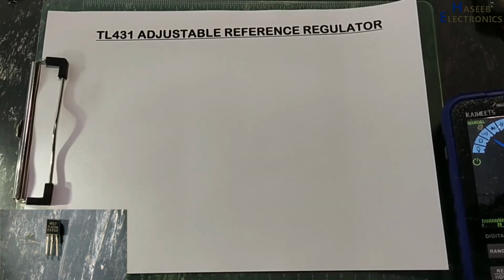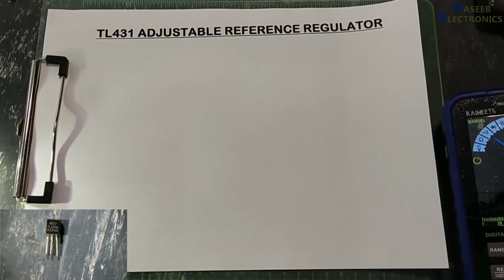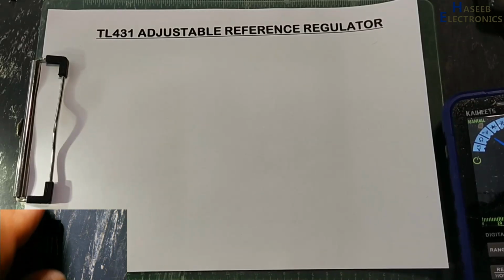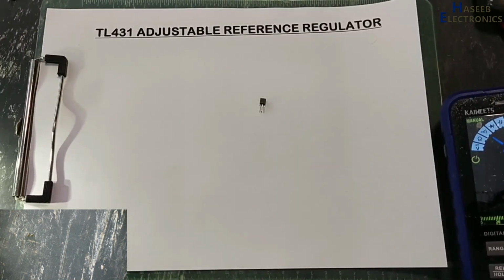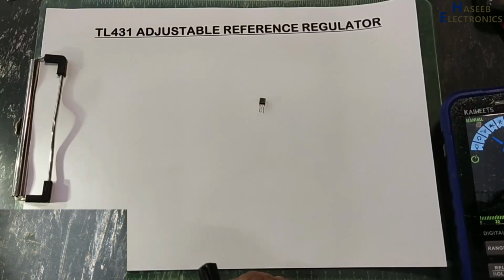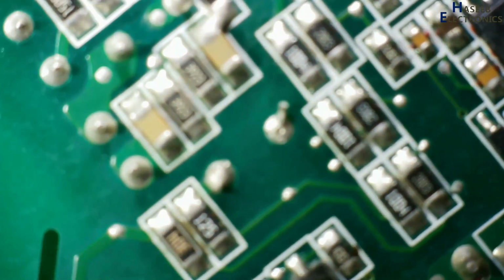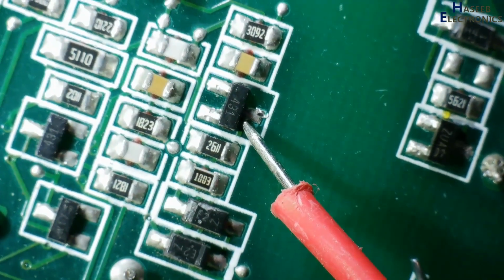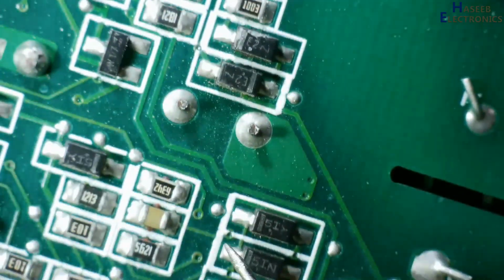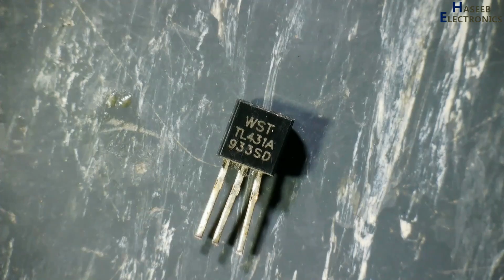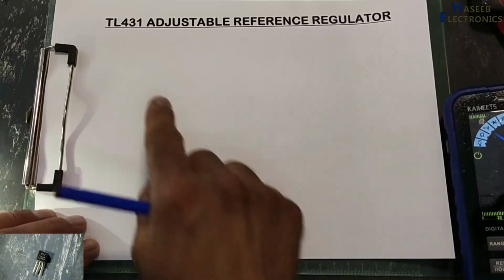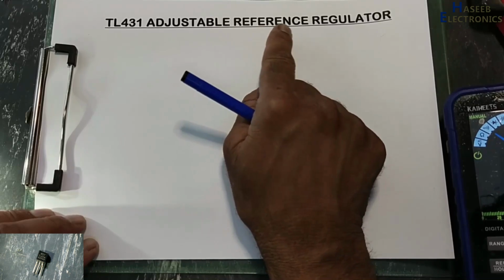In this session we are discussing TL431, a very special and critical component in switching power supplies. We will try to understand its function and its use, how it works. It is available in different package styles. This is 431, this 431AIH, and most commonly used is this TO92 package. It looks like a transistor, but it is not a transistor. It is named Adjustable Reference Regulator.